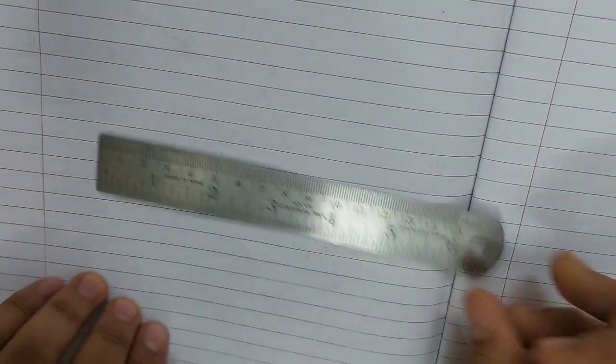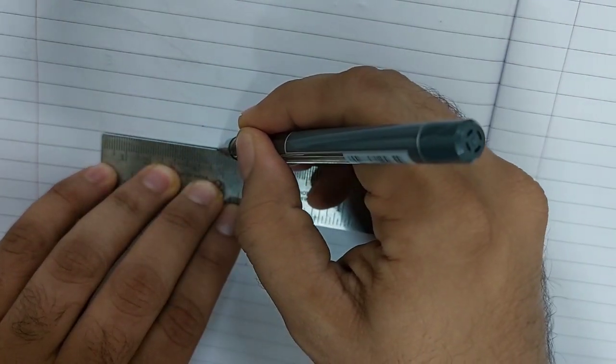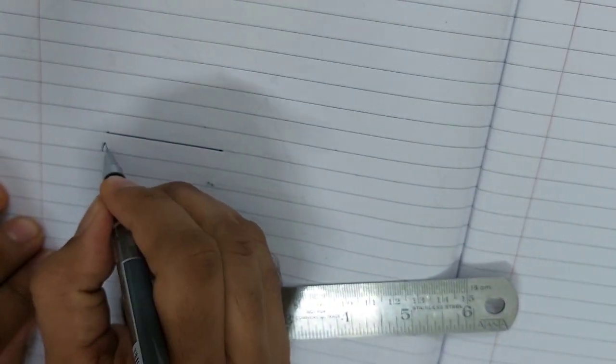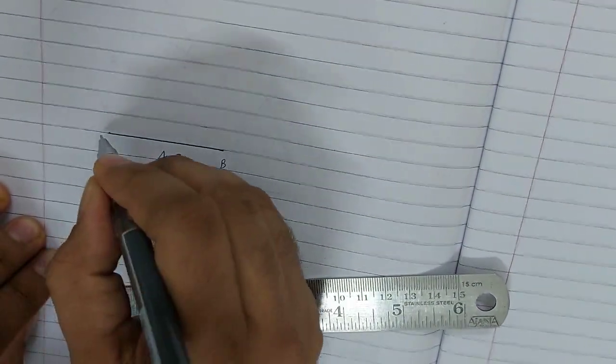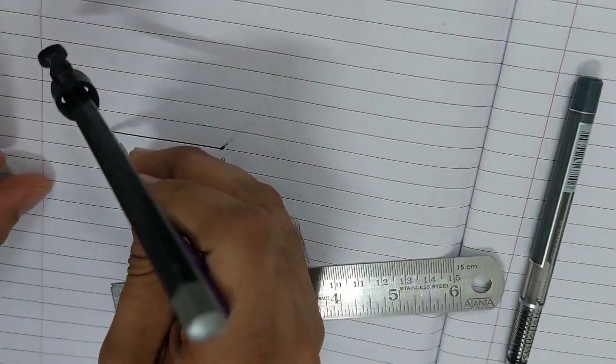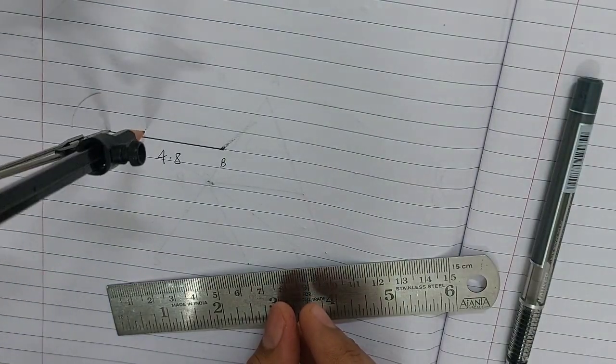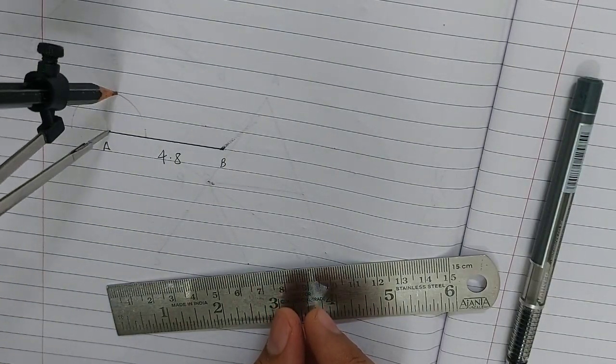So let's start. First of all, the base I'm taking is 4.8 centimeters. This is AB. AB is 4.8. But they want a 75 degrees angle. See, pen smudges a lot. That's why I don't use pen at all. You're not allowed. Draw an arc first. 75 will be a bisector of 60 and 90.